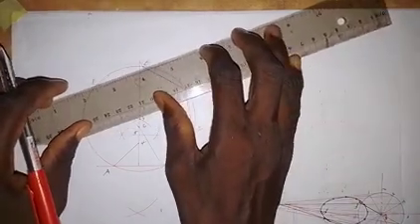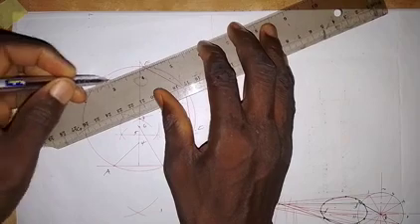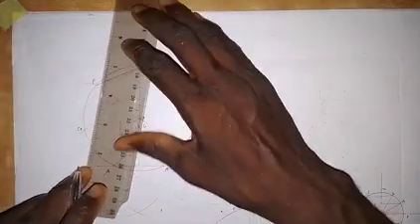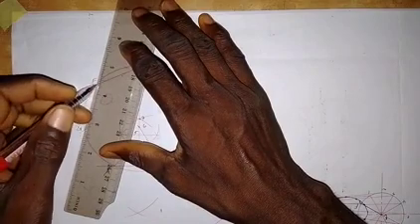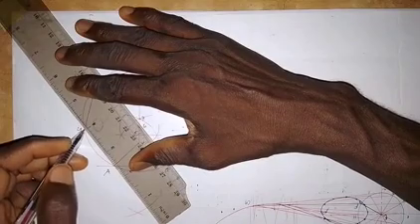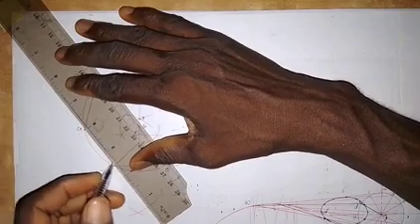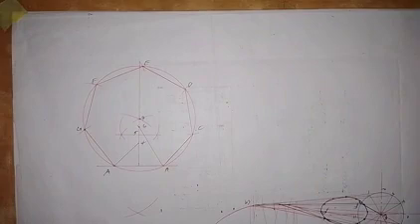Then I will join this together. Then we'll join this together. Then we join this together. So we have produced the heptagon that we're asked to produce in question A. So this is the heptagon as we're asked to construct it.